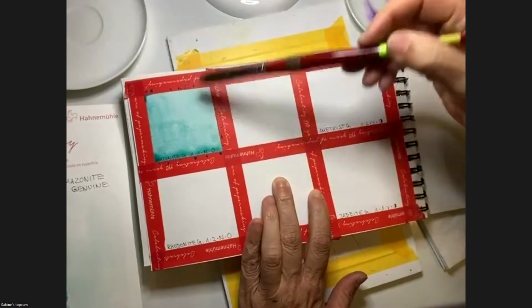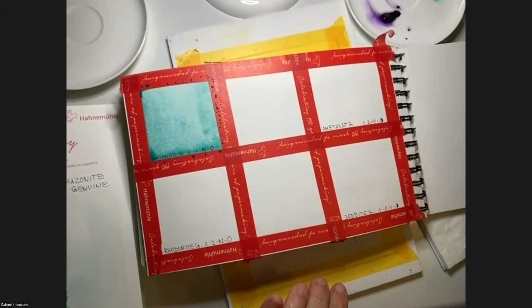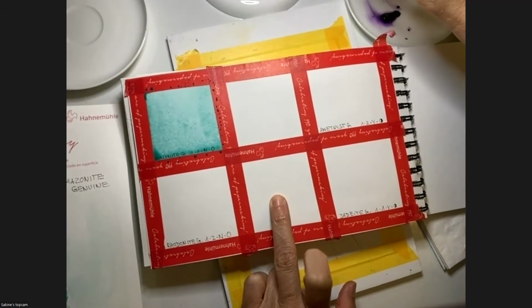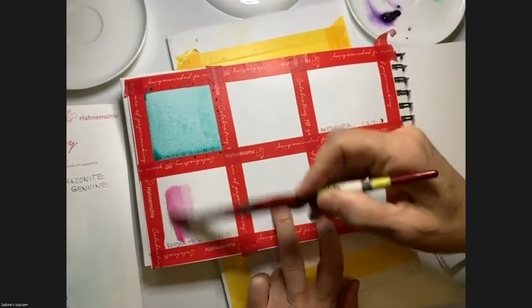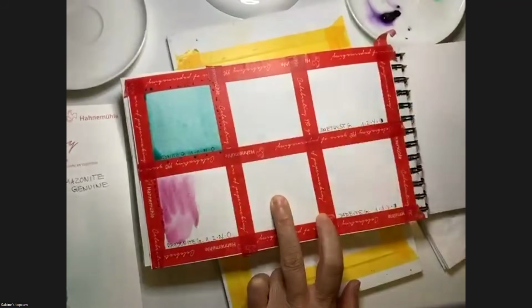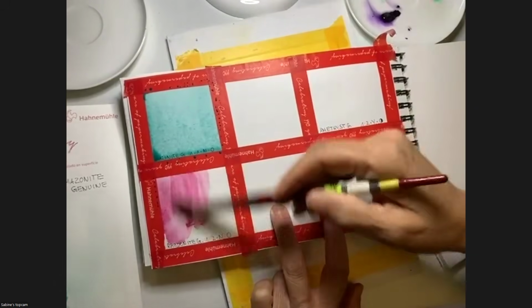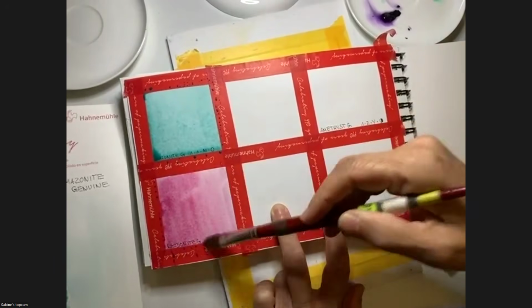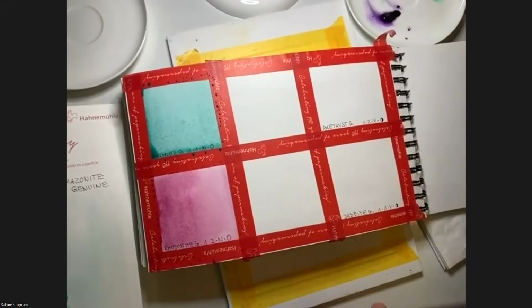And so today I go to my Primatex, and I go to the Amazonite Genuine, and it has a 1 for not staining. It is not granulating, and it's transparent. And the second color is the Rhodonite Genuine. And it has very good lightfastness, and it has a 2 for not staining and is also transparent. And both colors are very good at lifting.